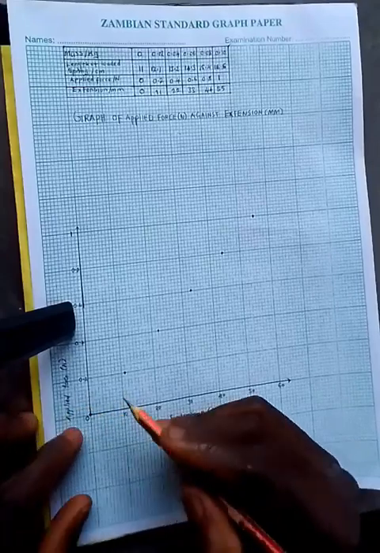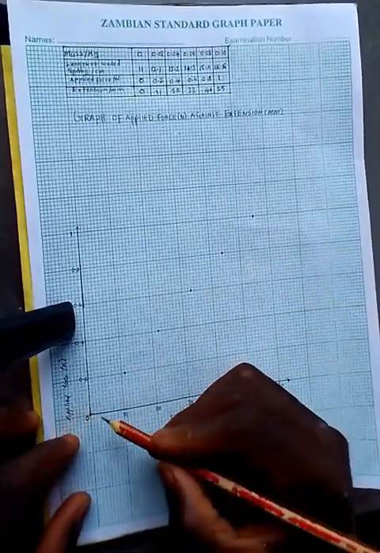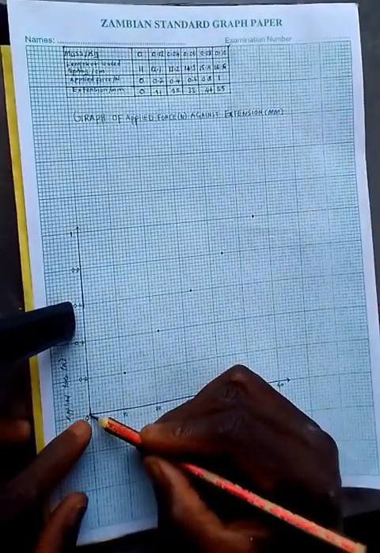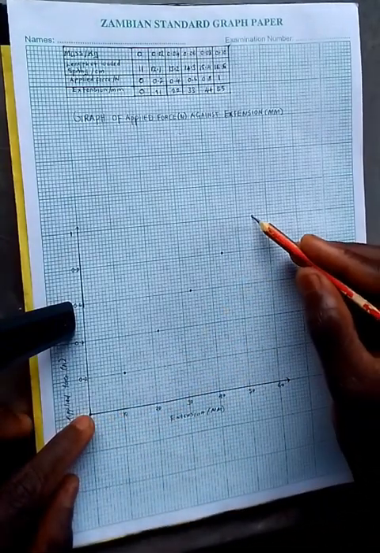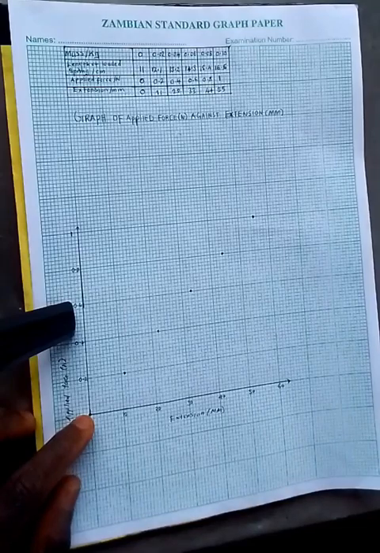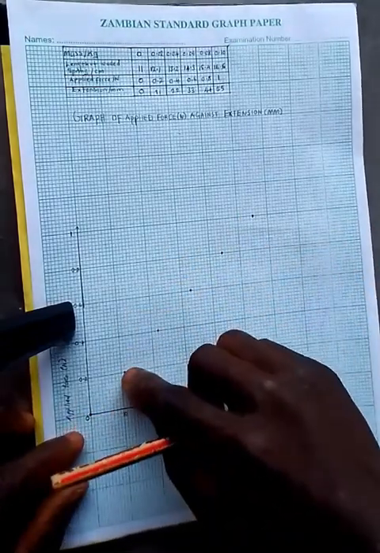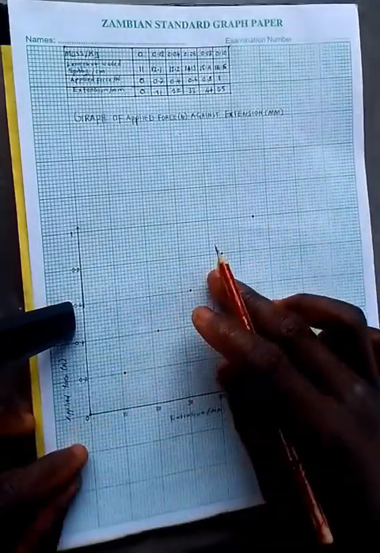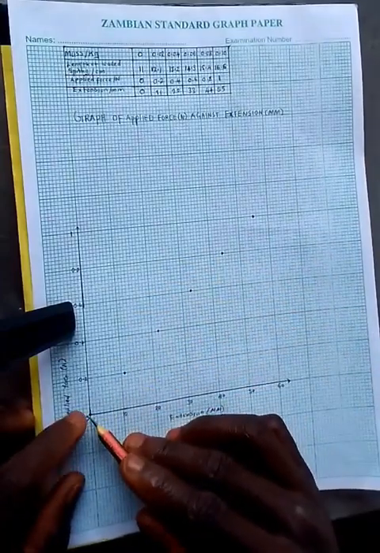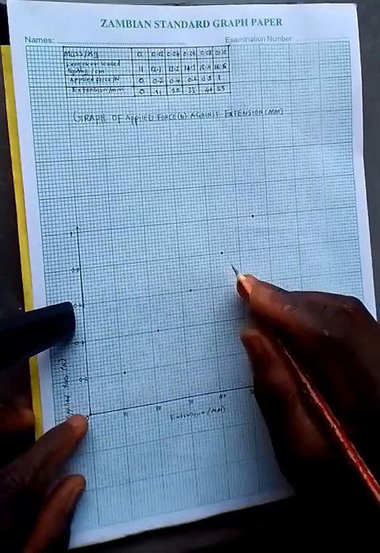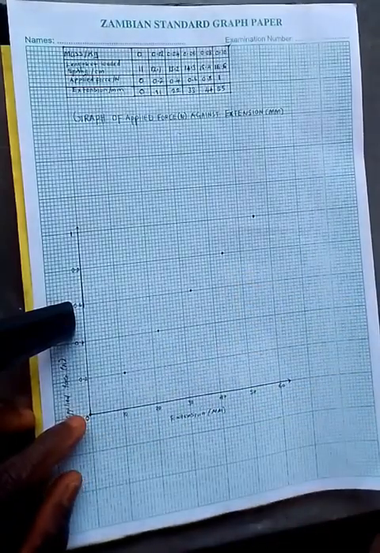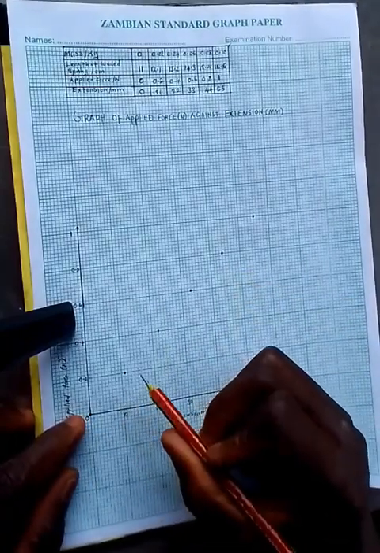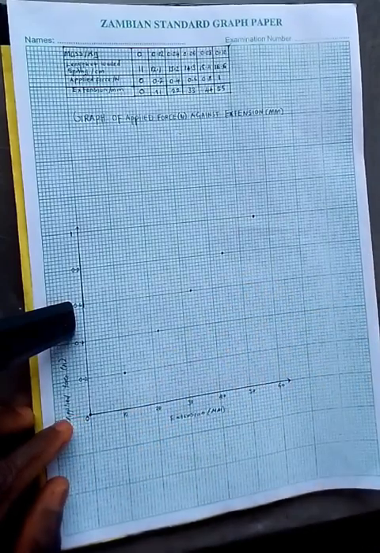Then let's just join these points, starting from this 0, 0 up to 1, 55 by using a ruler, because the points are in a straight line. So if the points are not in a straight line, make sure that you join the points which are in a straight line by using a ruler, and those which are not in a straight line, use your free hands.